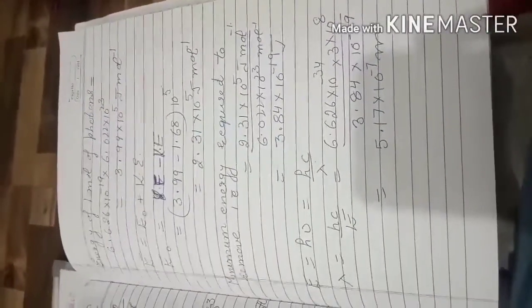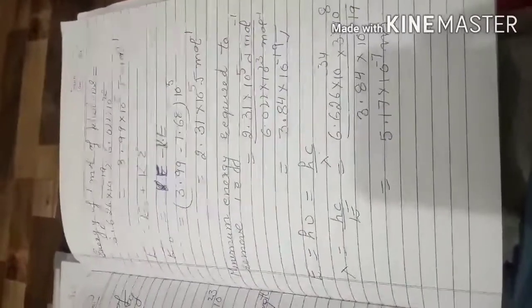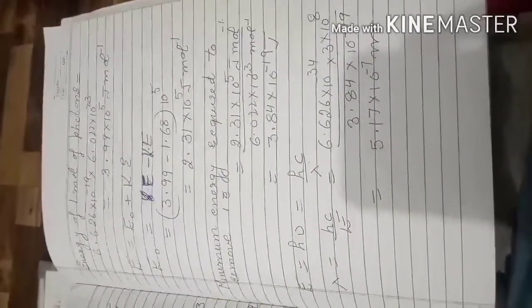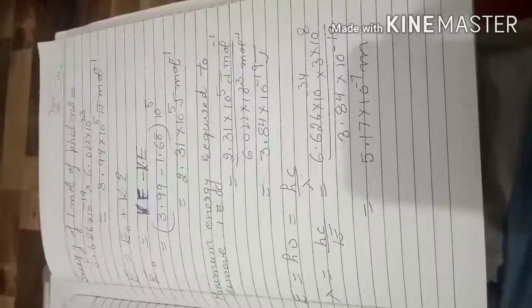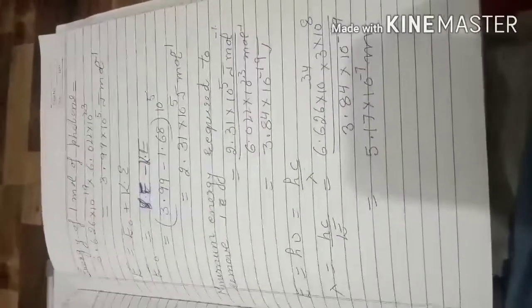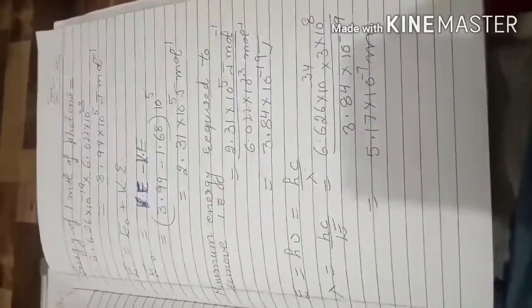But here we need the minimum energy to remove one electron, so you have to divide it by Avogadro number to get the energy of one electron, and it will come out to be 3.84 into 10 raised to power minus 19 joule.